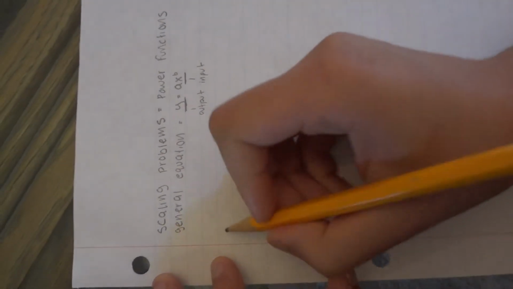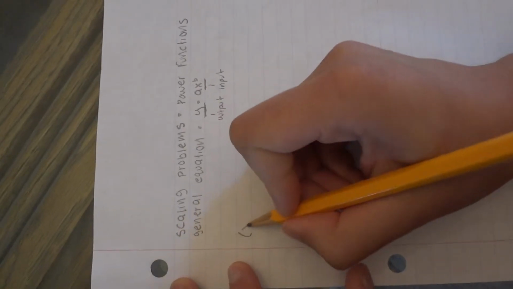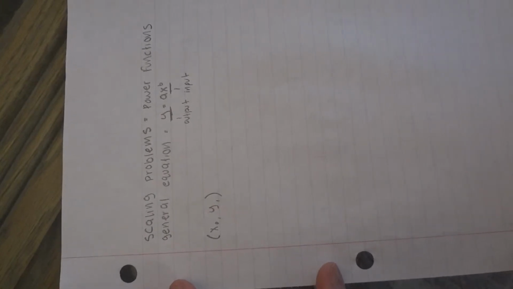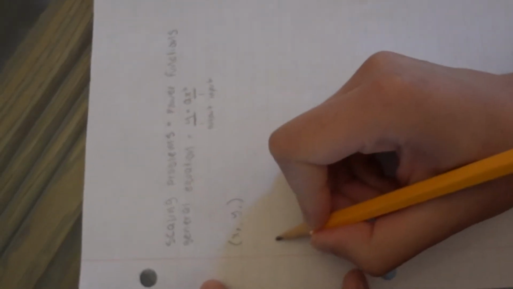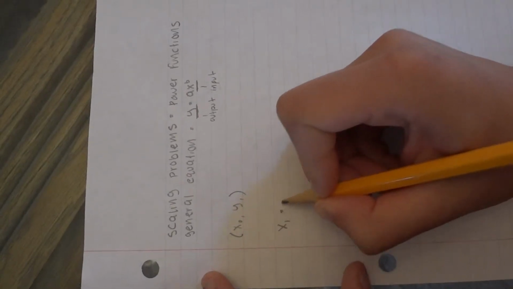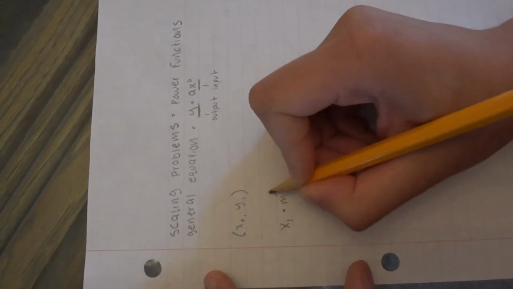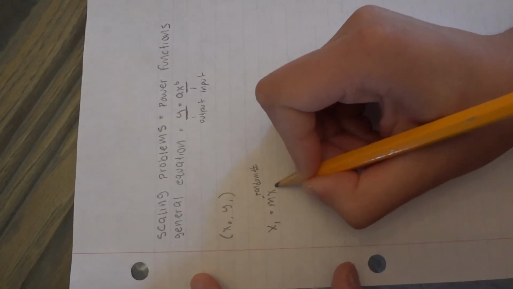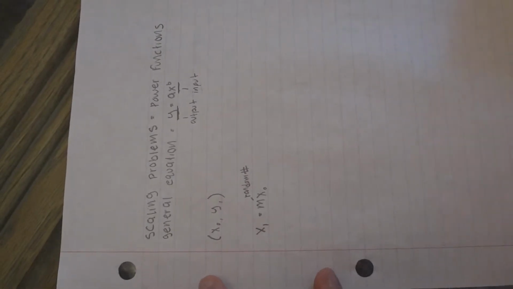And a point in this function is x0, y0. So if we're going to solve for problems, just a general problem in the equation, we'll start with the input, of course. And so an example would be x1 is equal to m, which is just a random number, times x0. I think an easy way for me to demonstrate this would be to show a visual.